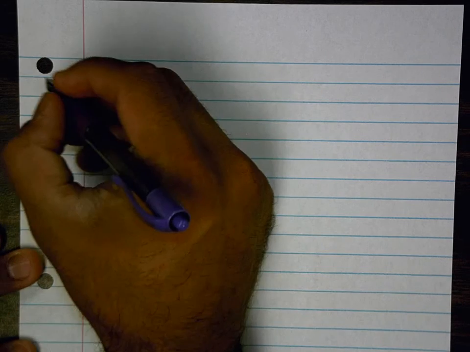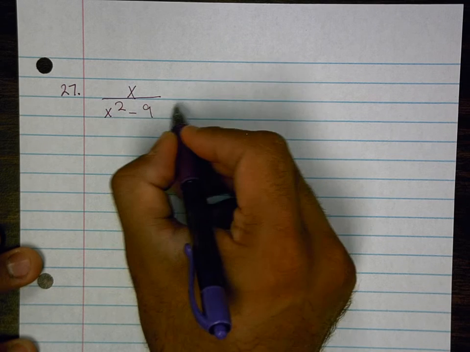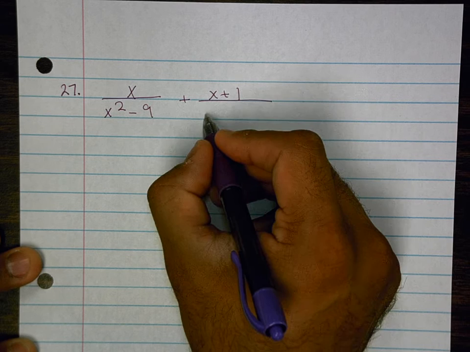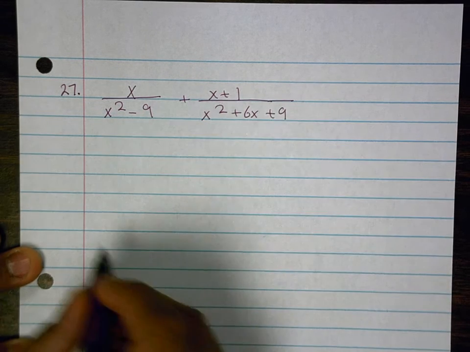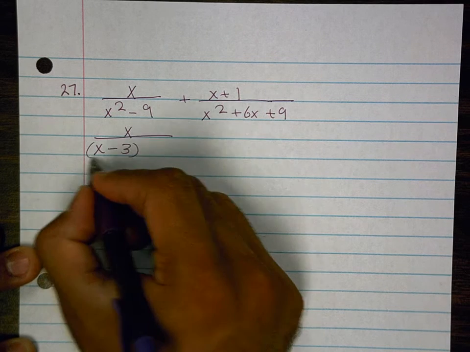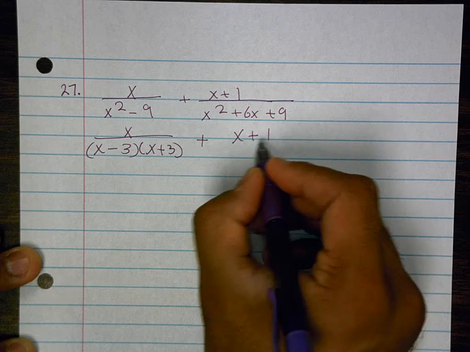These are a couple homework questions from page 586. I'm going to do 27 and 29. So 27 starts with x all over x squared minus 9 plus x plus 1 all over x squared plus 6x plus 9. I need to factor the bottom so I can figure out what the common denominator is going to be. Difference of squares, trinomial factoring over here.